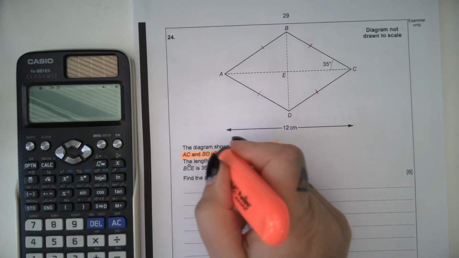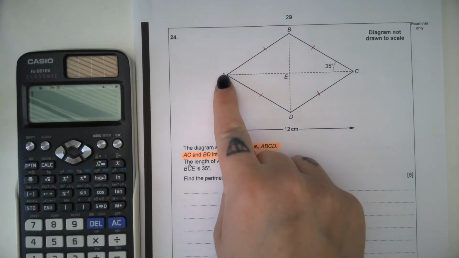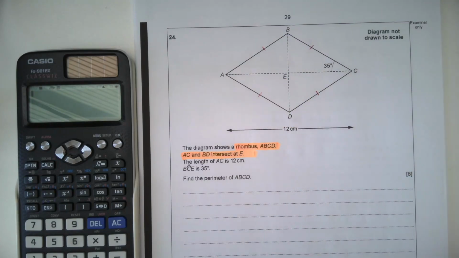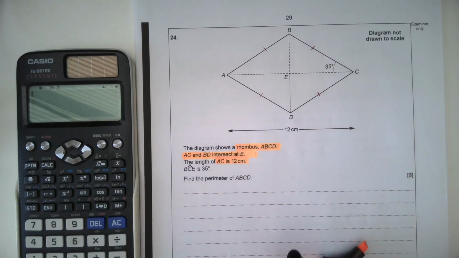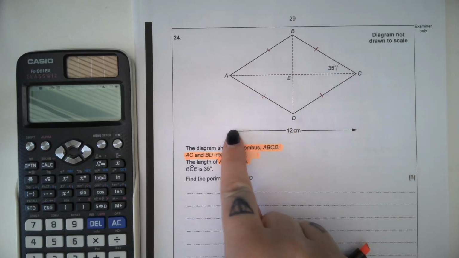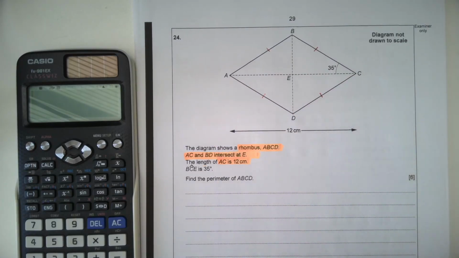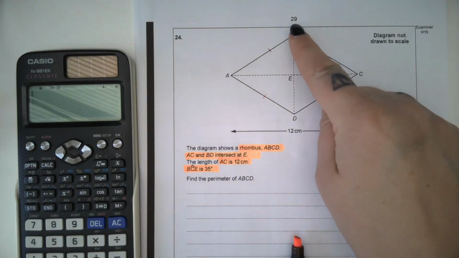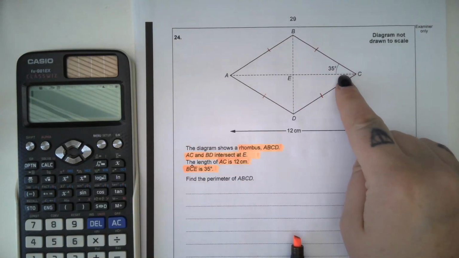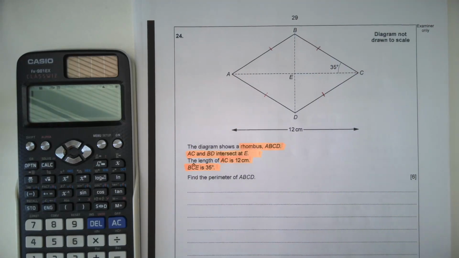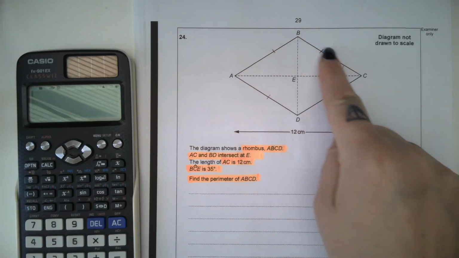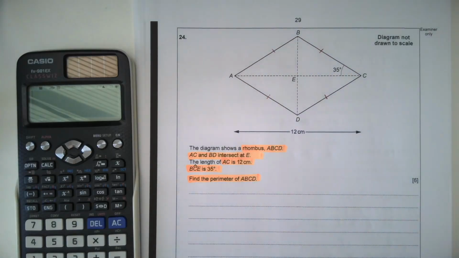AC and BD intersect at E. So the line AC and the line BD intersect at point E. The length of AC is 12 centimetres, so the line A to C is 12 centimetres long. BCE, the angle is 35 degrees. So BCE, this angle is 35 degrees. Find the perimeter of ABCD. So we want to find the distance all the way around the outside of this rhombus.